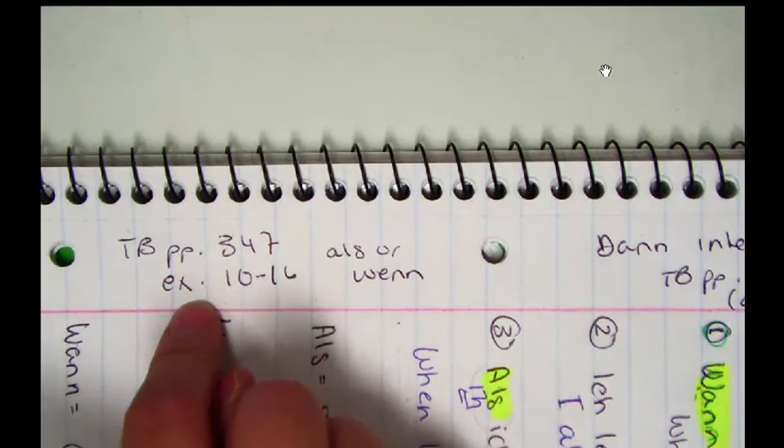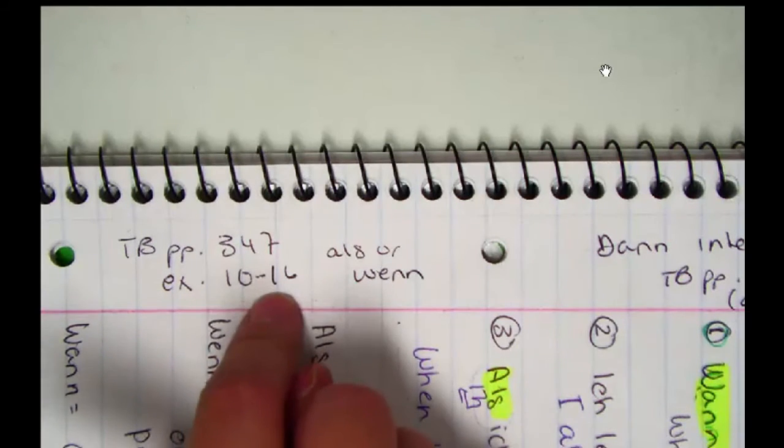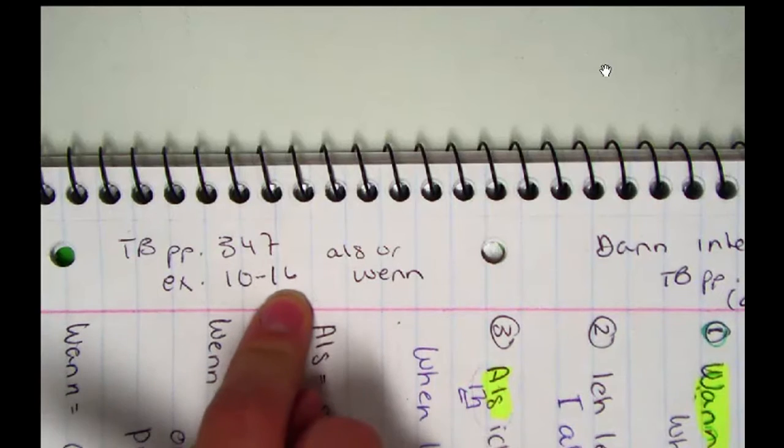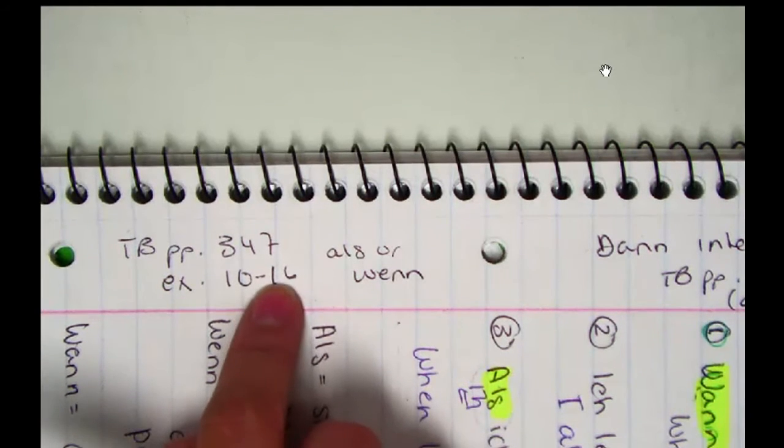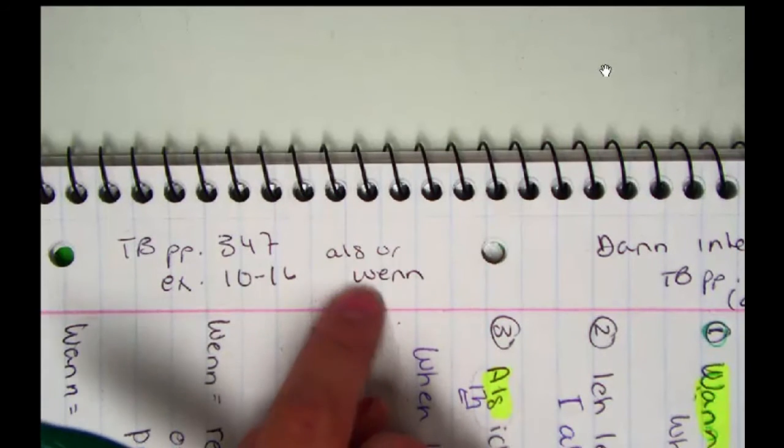All right. We are going to practice this. What I want you guys to do is go to textbook page 347 and do exercise 10-16. I do want you guys to write down the answers. You can work with a partner, but you're writing in each individual composition book and you're choosing between als and wenn. It's not going to make any sense if you just write the words, so please actually write the whole sentences. And I want you guys to talk through it. Pay attention to tense. Again, als can only be used in the past. Then it has to be repeating or in a present tense or future tense.